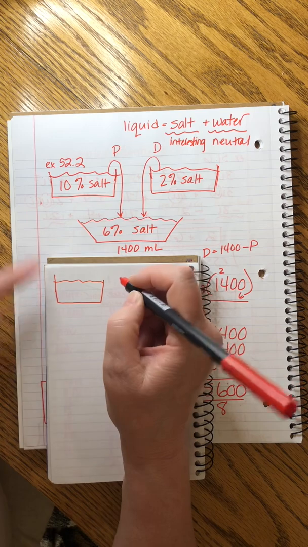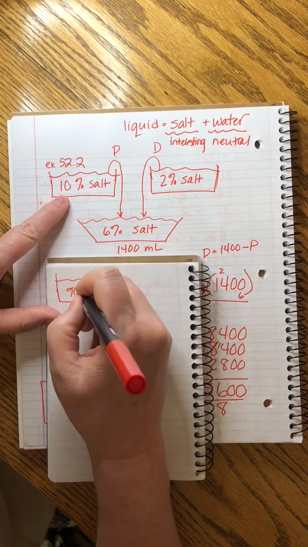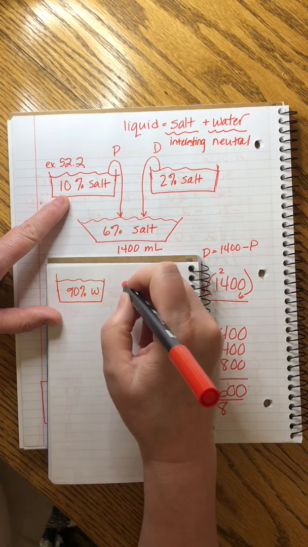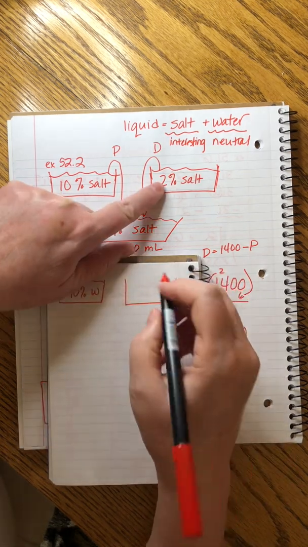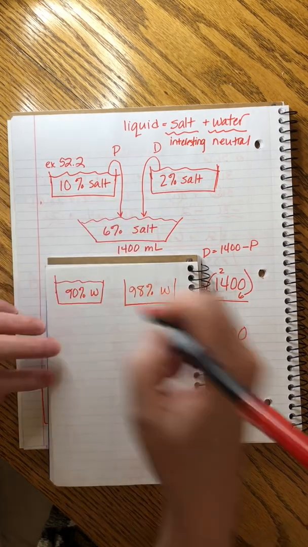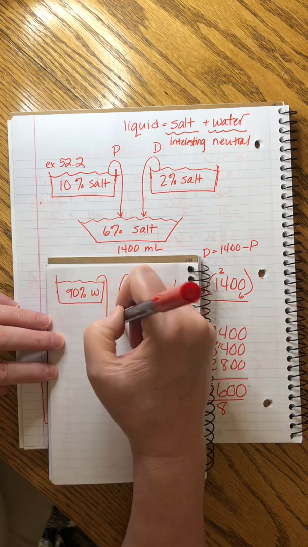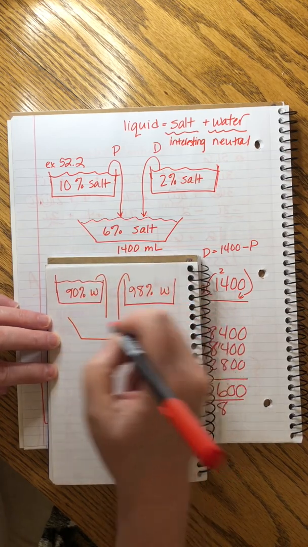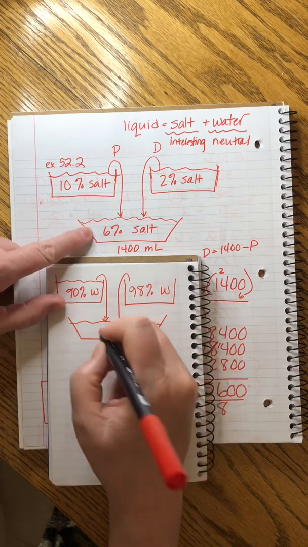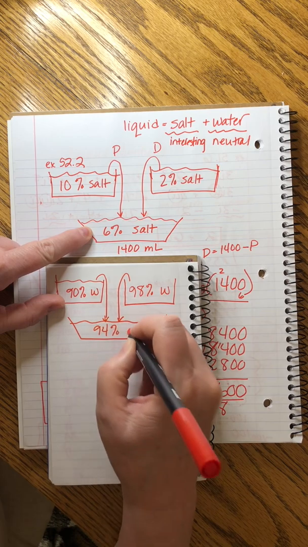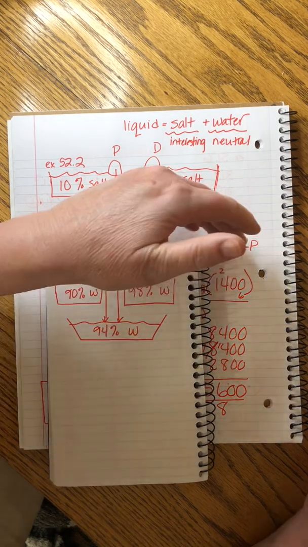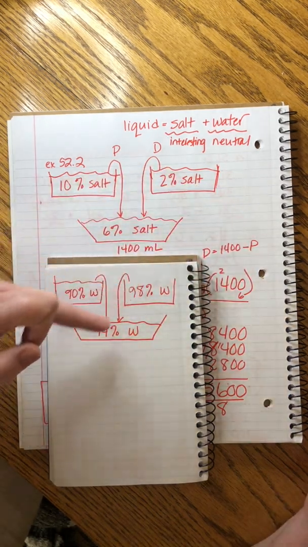that this first liquid would be 90% water. I'll just use W for water. And this other container is 2% salt, so that would be 98% water. And we're pouring and we're dumping into the bigger container. And in this one, we're trying to get 94% water. Okay? We could set up the equations just the way that we did, and we would use these as the percents.